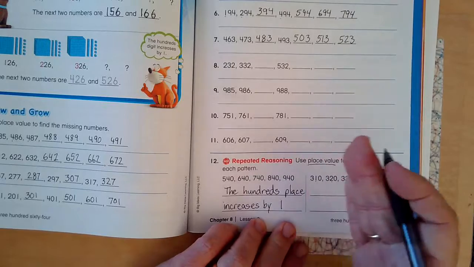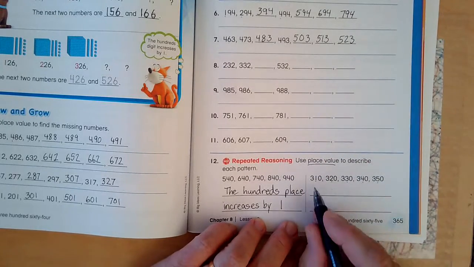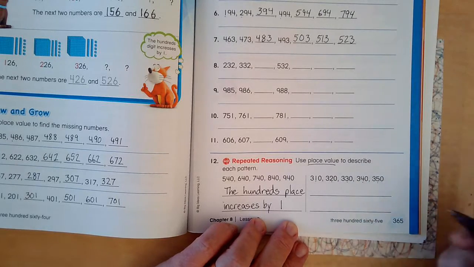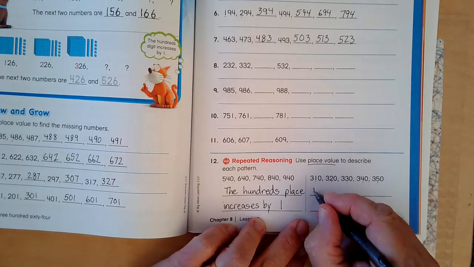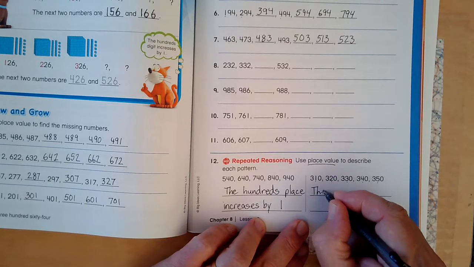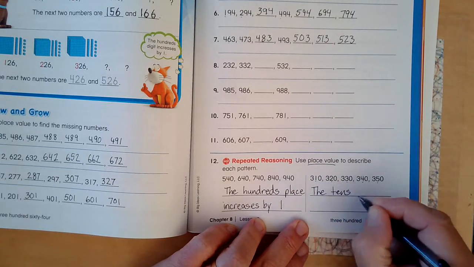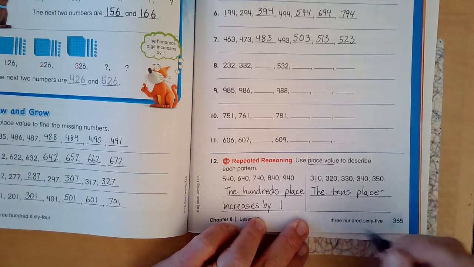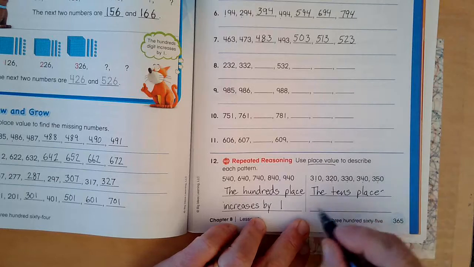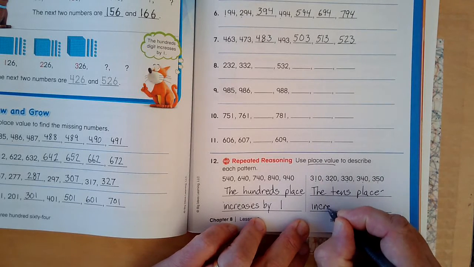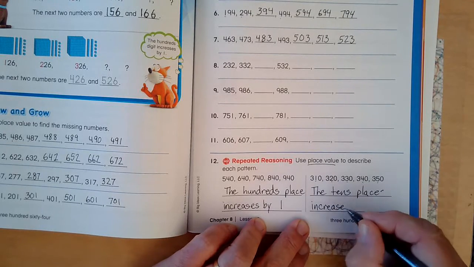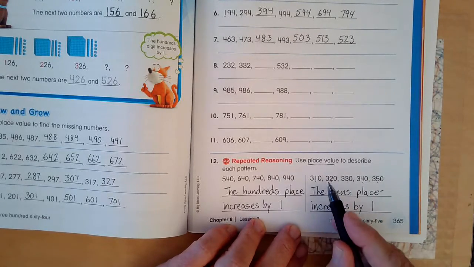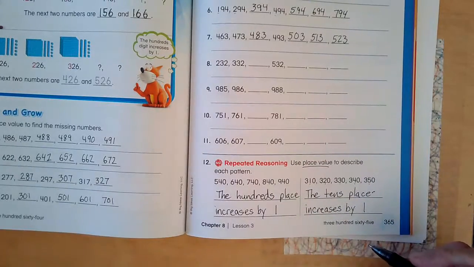So each time I say another number, 310, 320, 330, 340, 350, then my tens place, or the tens digit, increases by 1. Every new 10 makes a new number.